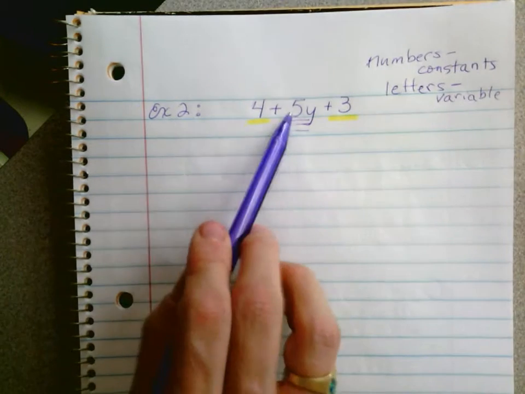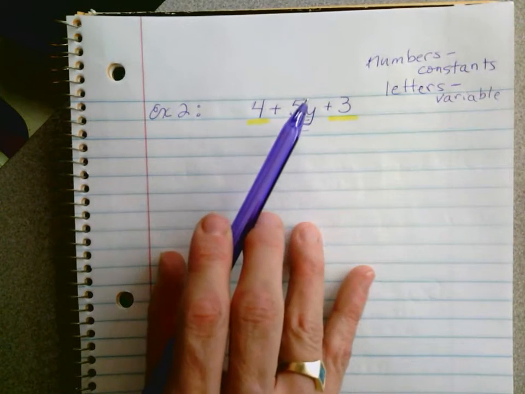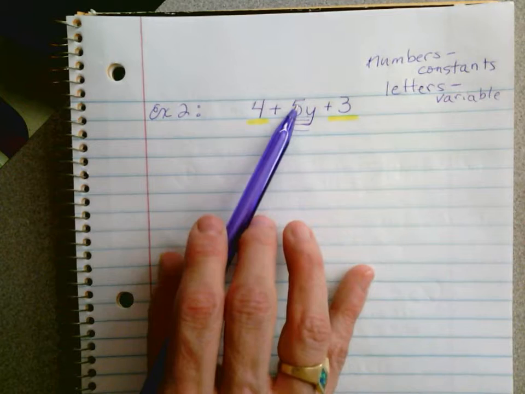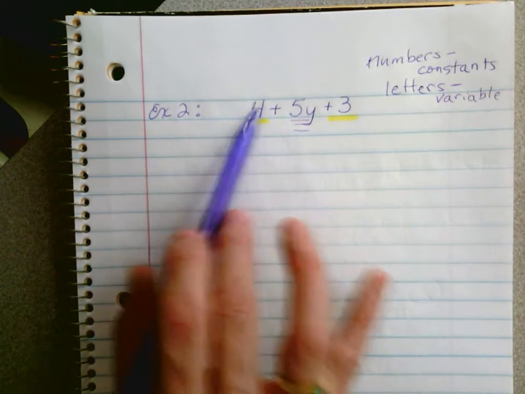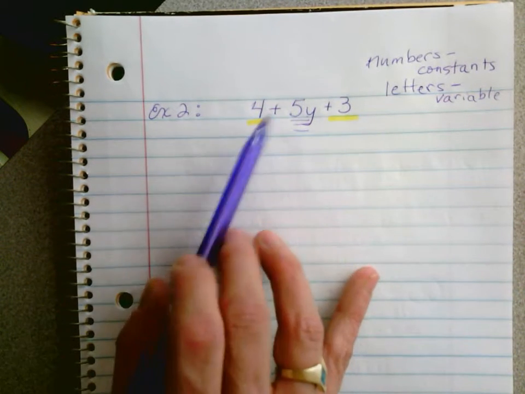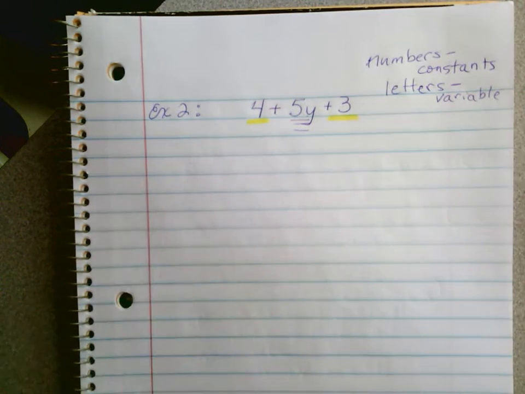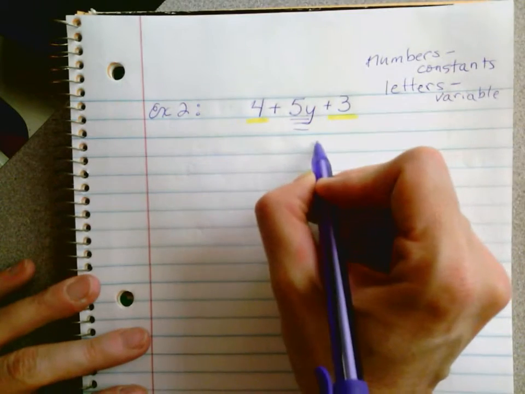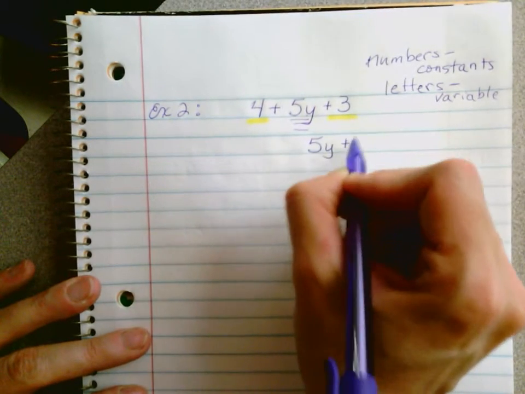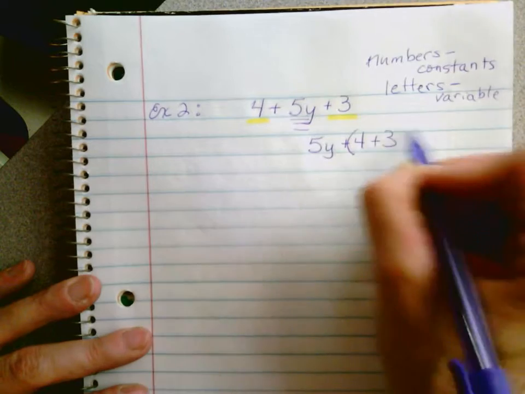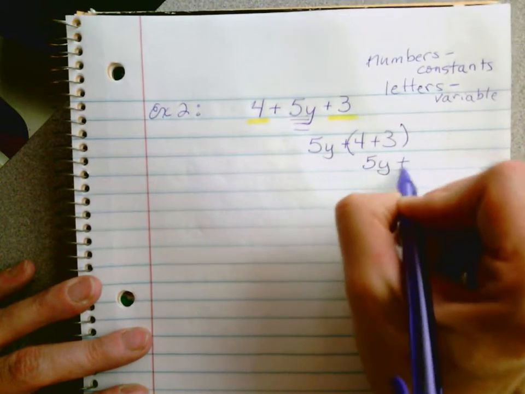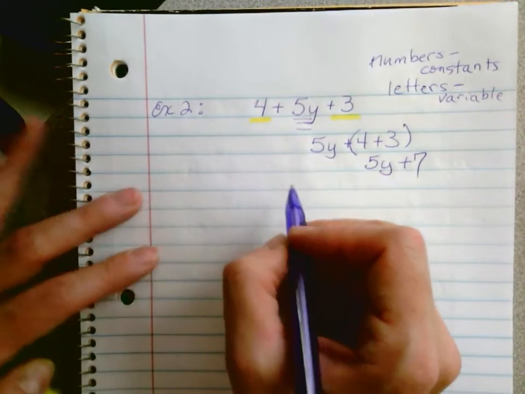This just happens to be 5y, which literally means y plus y plus y plus y plus y, 5 of them. But rather than get bound up in that, do you guys agree with me that the answer is 5y plus 7? The 4 and the 3 can get combined. The 7 cannot be combined with the 5y because they are not the same item. They are different. Okay? 5y plus 4 plus 3. I grouped 5y plus 7.